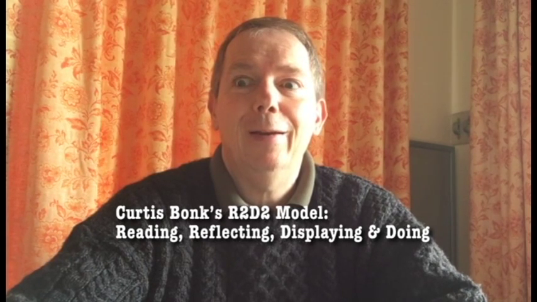Besides working with ADDIE, we're going to be looking at and implementing Curtis Bonk's R2D2, reading, reflecting, displaying, and doing. The R2D2 approach to creating asynchronous instruction. Our textbook will provide you with ideas and guidance on using R2D2. The best way to describe the book is to call it a cookbook. It contains 100 recipes for activities that you will need to add to your instructional unit that you are designing to make that course more effective, engaging, and rewarding for all of your students.